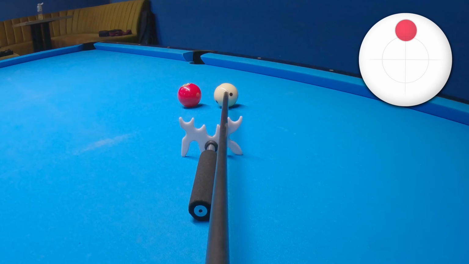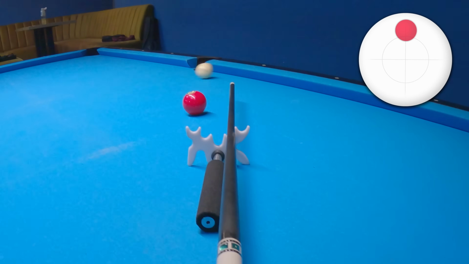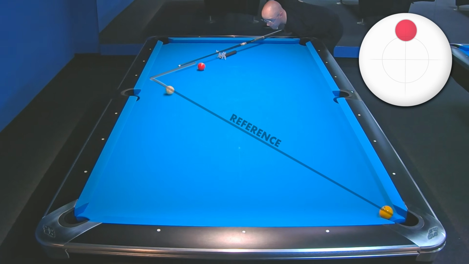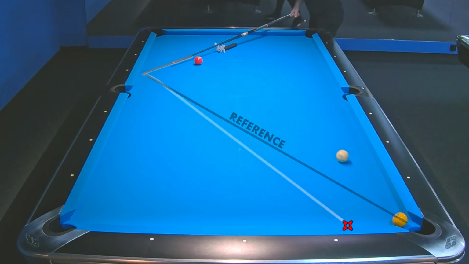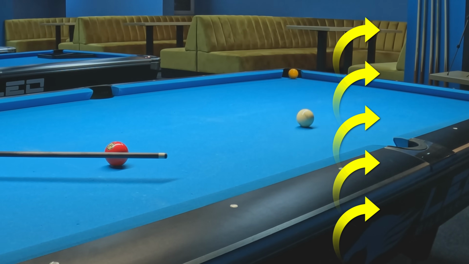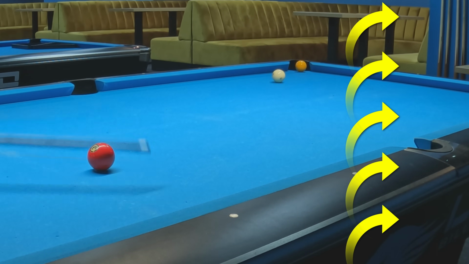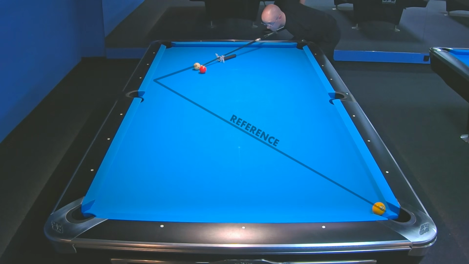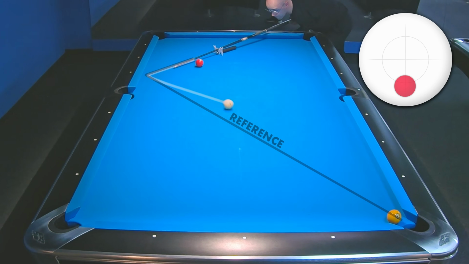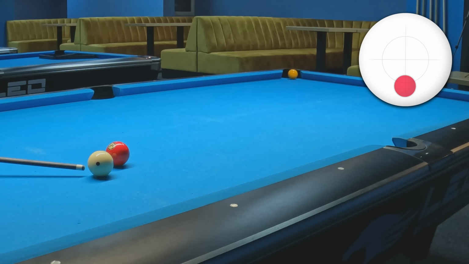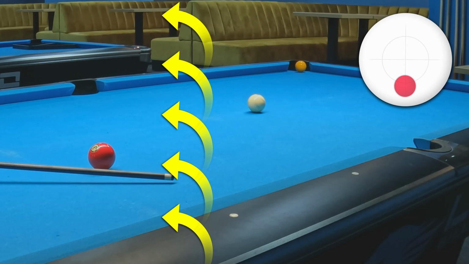If we try to use natural speed again but apply topspin, then the angle of reflection widens, and this happens because topspin applied to the cue ball wants to bring it towards this direction. So in this case, if we try to hit the cue ball with low spin, then this spin wants to bring it towards this direction.